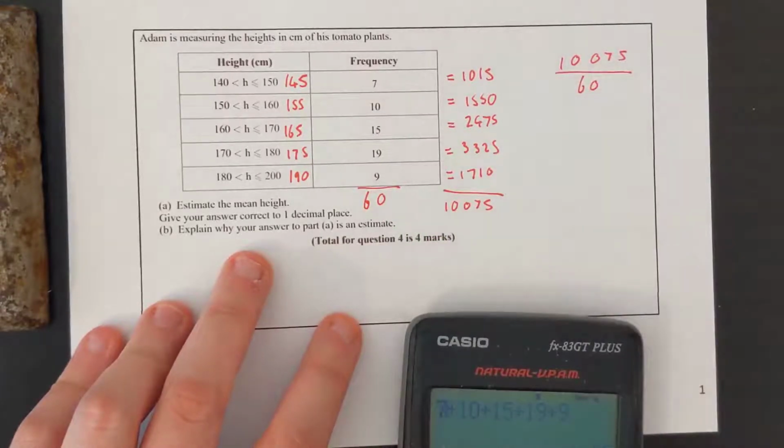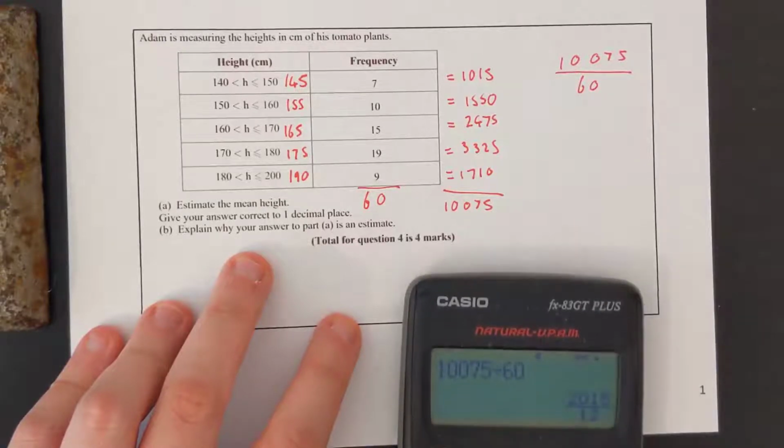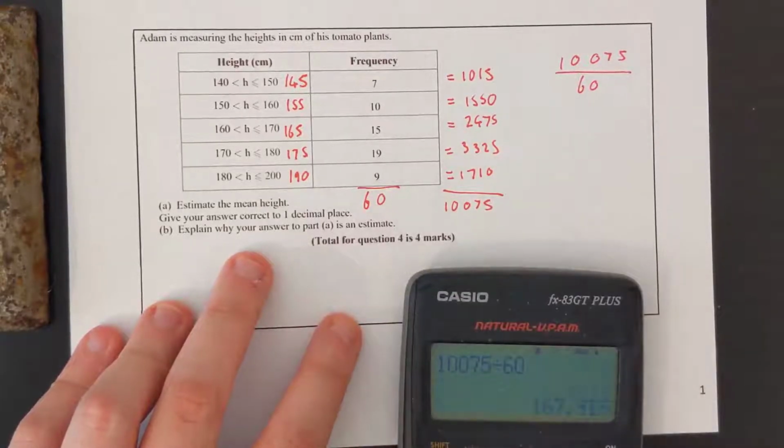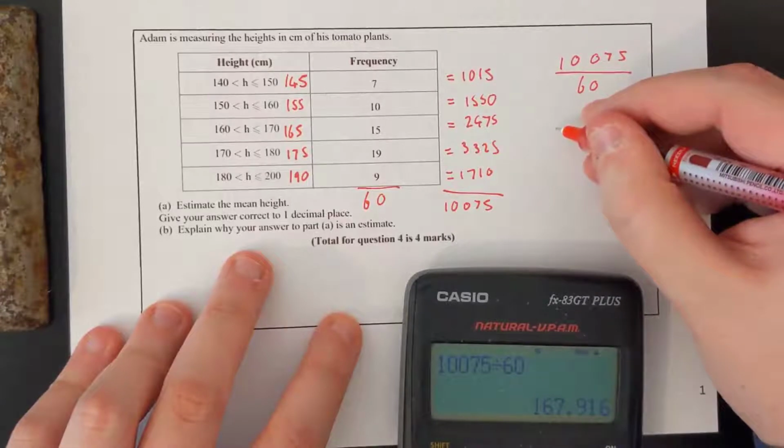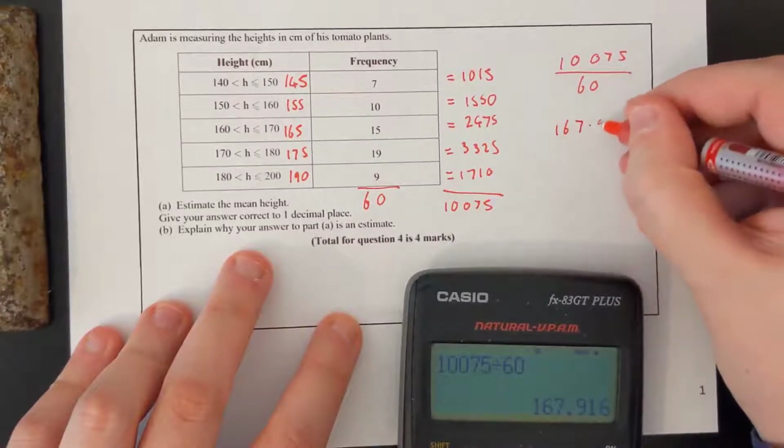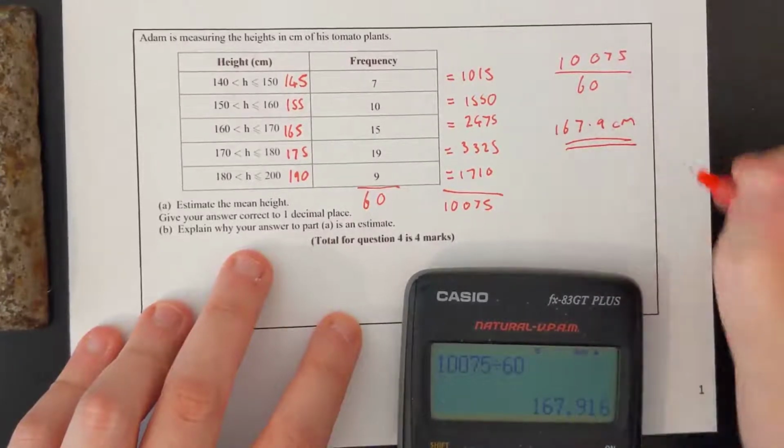So I've got 10,075 divided by 60, and it asks me to give my answer to one decimal place. So my mean height is 167.9 centimetres.